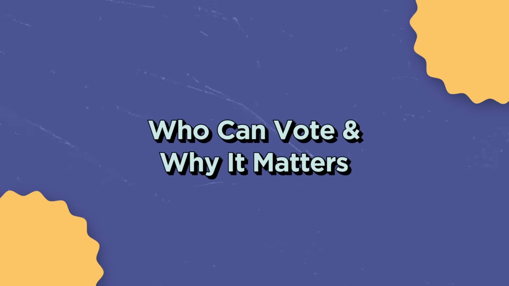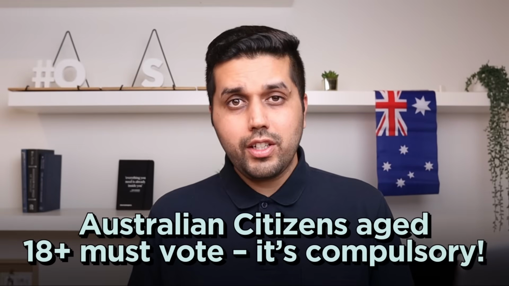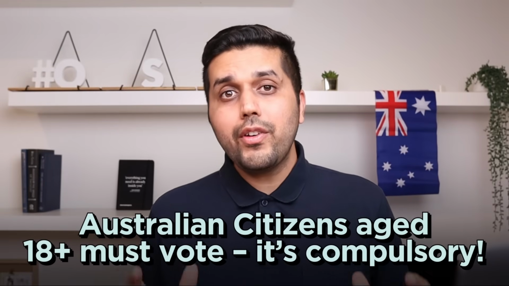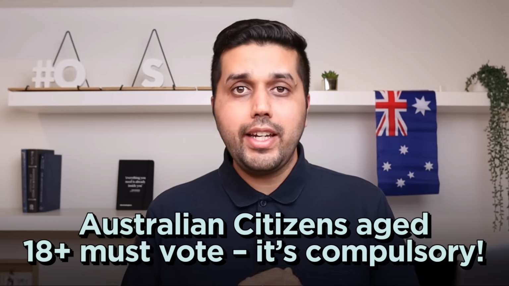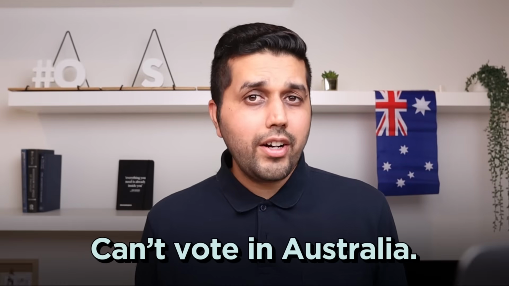Now, the next part is who can vote in Australia and why it matters. It might be very interesting for some of you that voting in Australia is compulsory for every Australian citizen aged 18 or above. So if you are an Australian citizen 18 plus, you need to vote. However, if you are a permanent resident or a temporary visa holder, such as an international student, then you can't vote in Australia, especially in the federal elections.